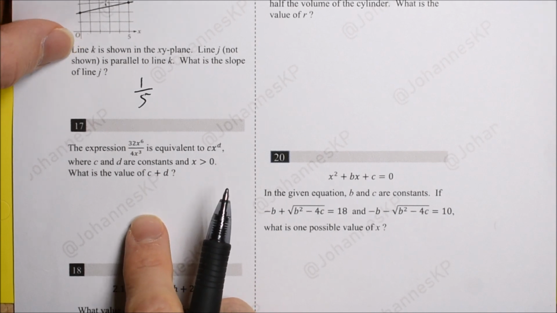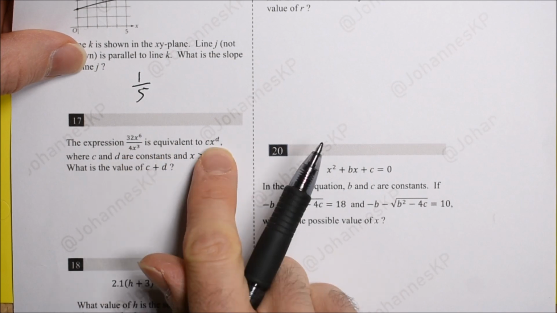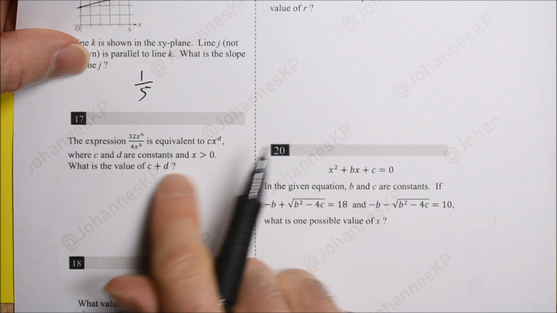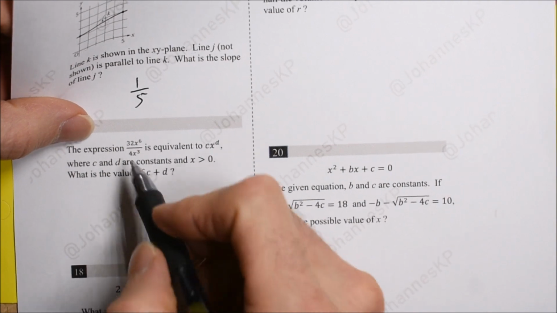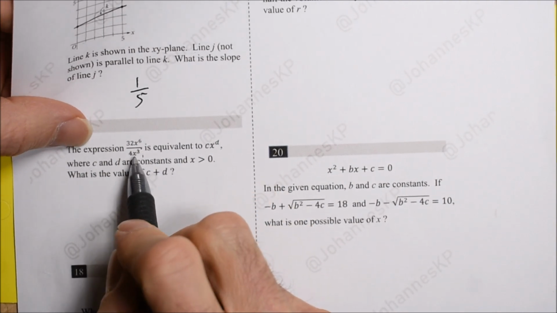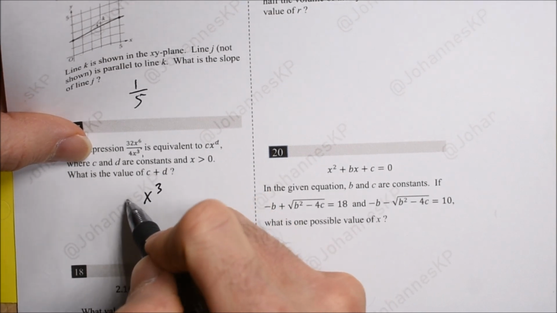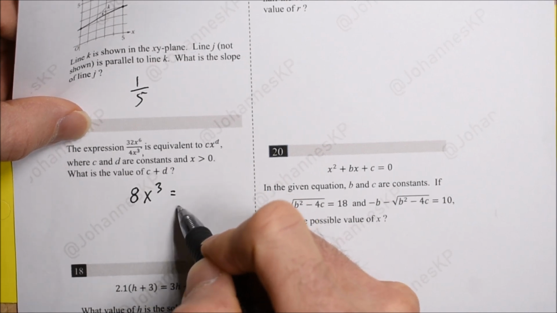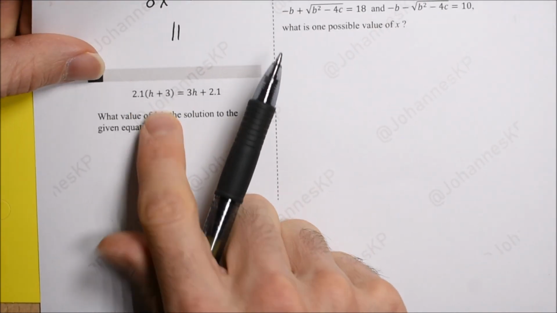So these do not have multiple choice. The expression is equivalent to... this expression is equivalent, so they're equal, where C and D are constants, and X is greater than 0. What is the value of C plus D? Oh, okay. So you just got to divide it. But you got X to the 3 on top, and then you're going to have 8. 8x to the 3 is equal to... Yeah, so C plus D is equal to 11. All right, booyah.